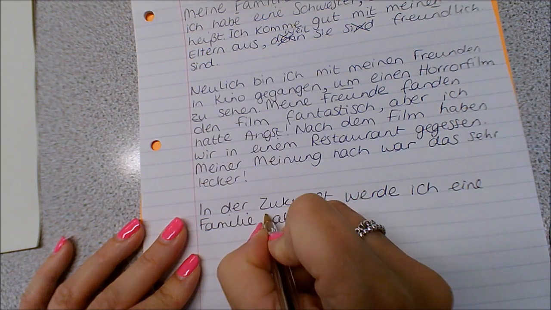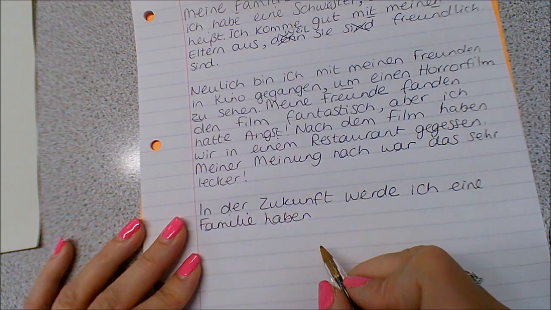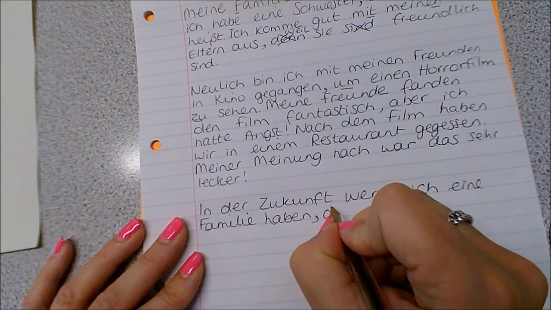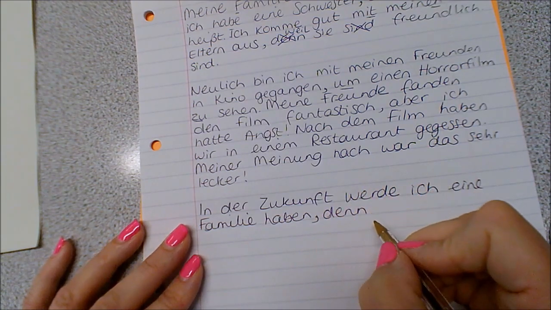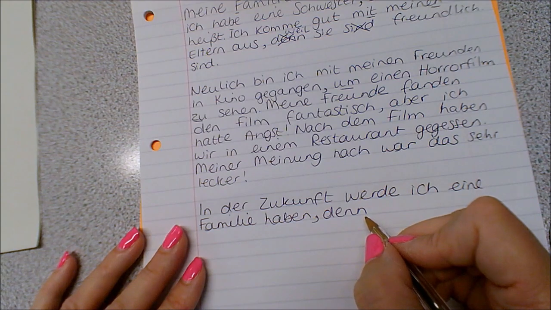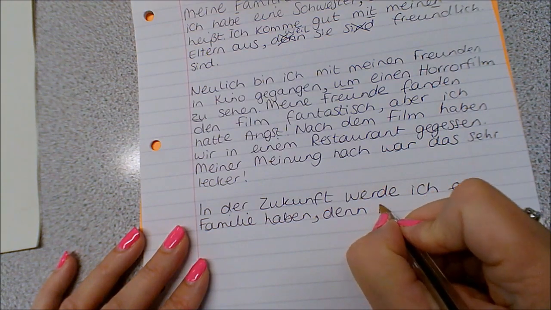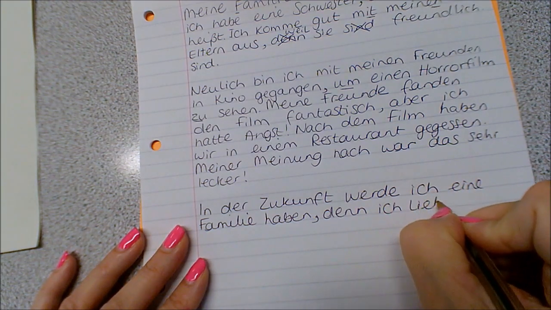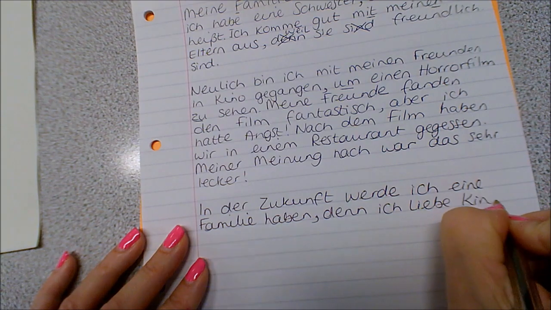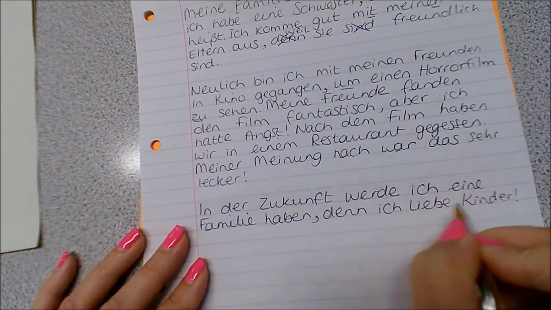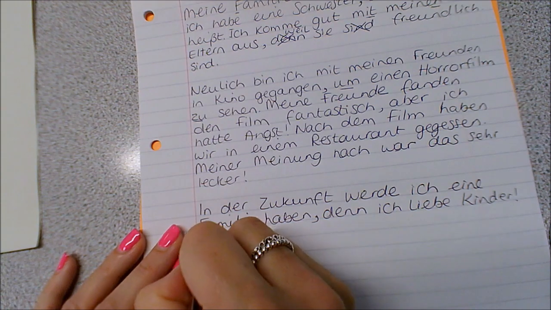My infinitive at the end of the clause. And I'm going to give a reason. Here's my development of my idea. Denn ich liebe Kinder. Okay, because I love children.